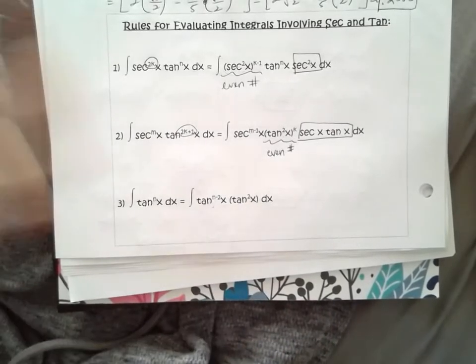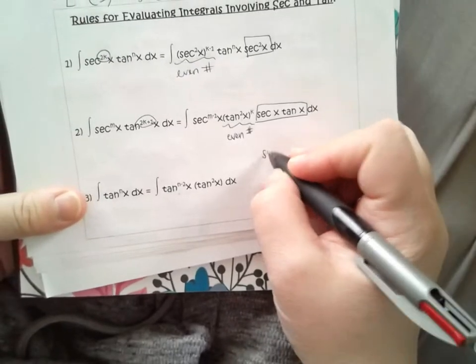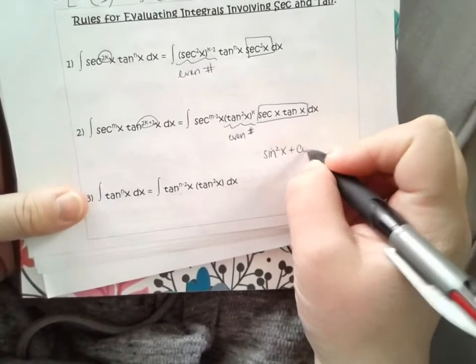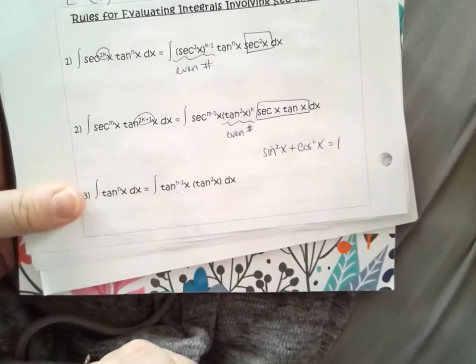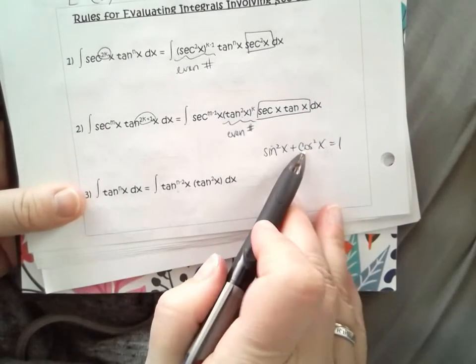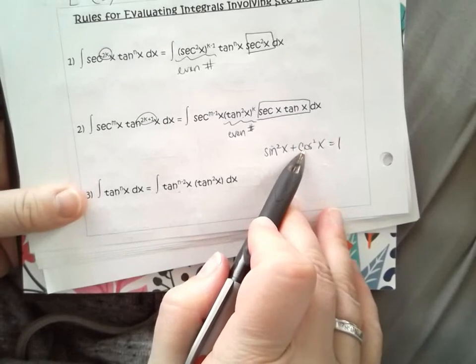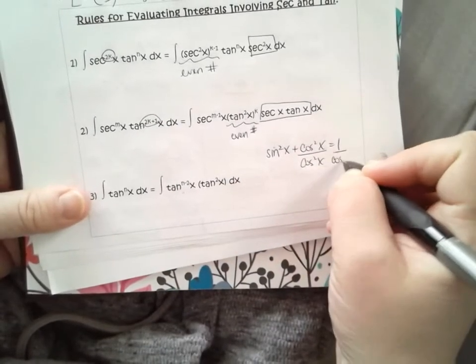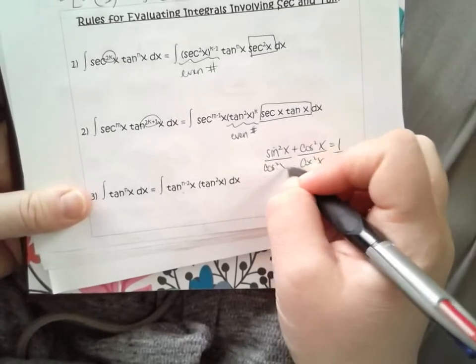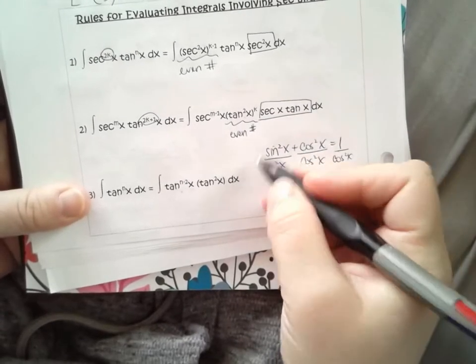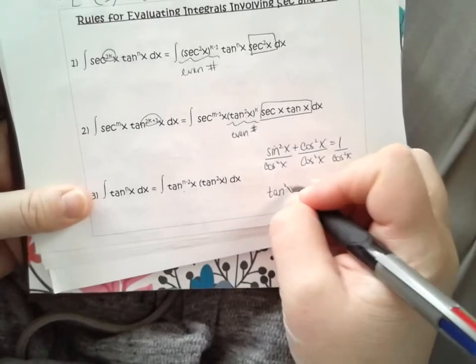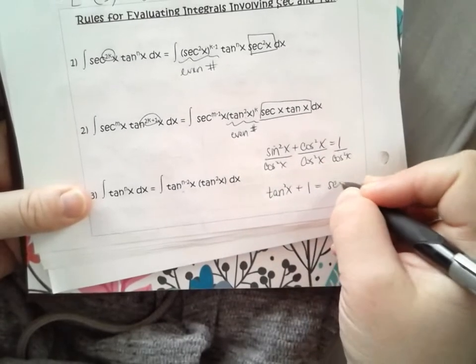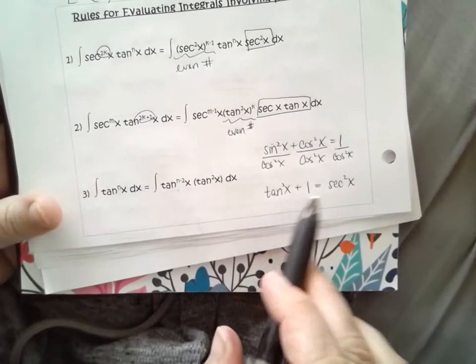Now, what trig identity are we looking at here? We'll go back to the original sine squared plus cosine squared equals 1. If I want secants and tans, then I think about cosine. Cosine would be the decider of secants and tans. If I divide everything by cosine squared, then my next formula says tan squared plus 1 is equal to secant squared. So as I go through the process, that's the identity that I'm going to use for these problems.